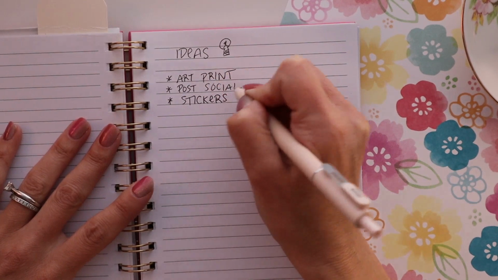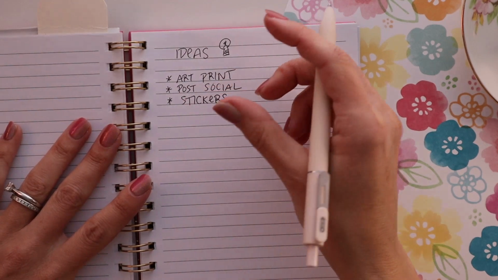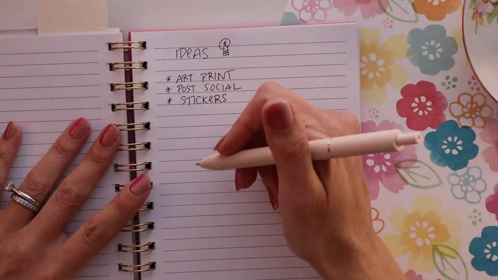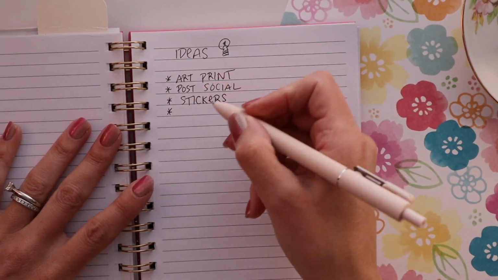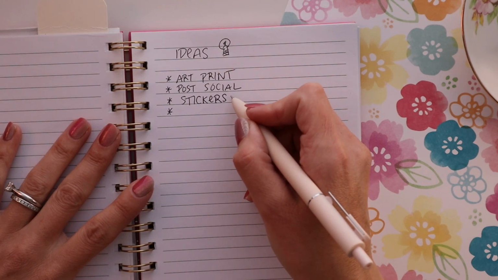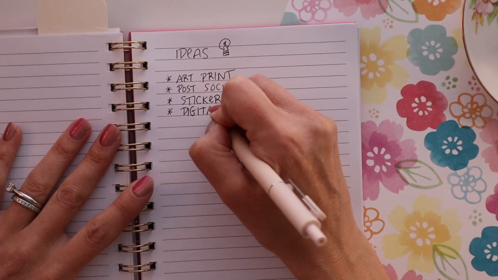So I could take each of the individual elements and make those into vinyl stickers that I could sell, or you could sell the file for people to print their own stickers. You can also very easily make digital stickers once you have the file set up for your stickers. So that would kind of make sense to add to the list.